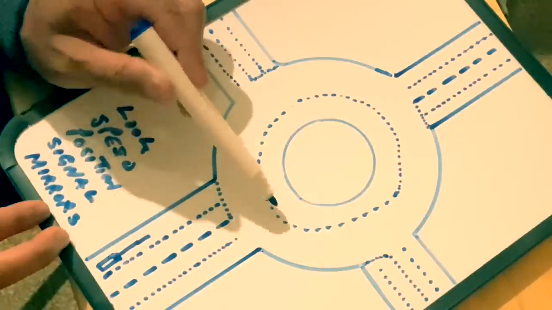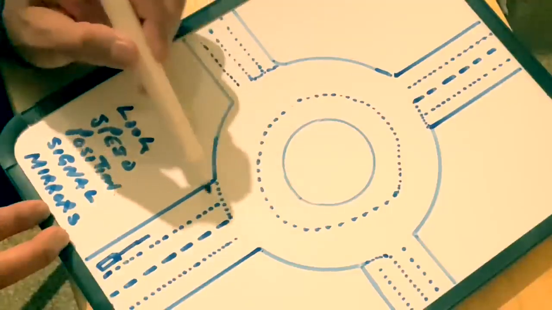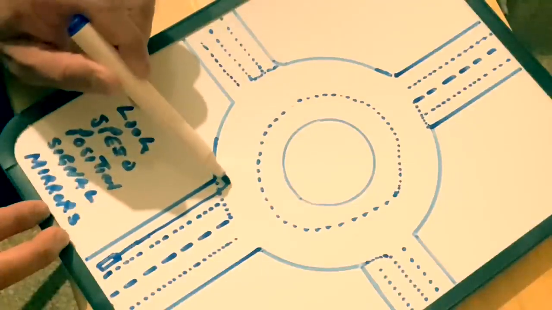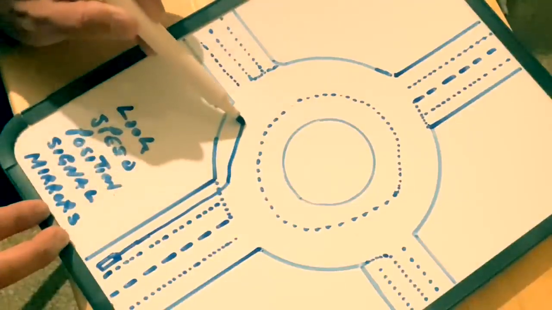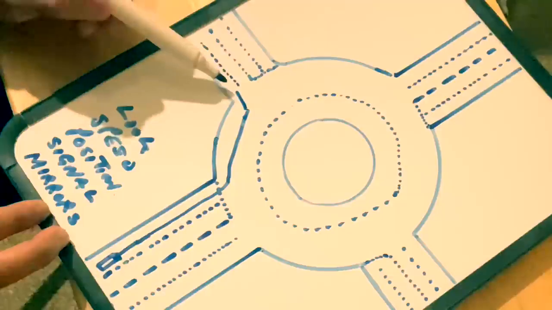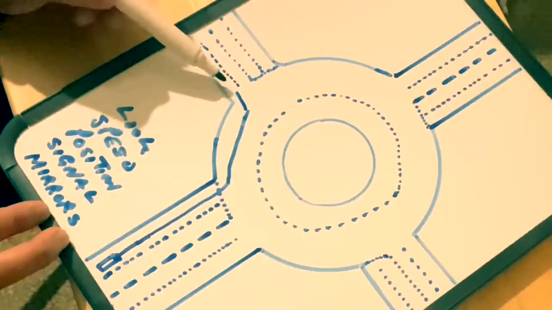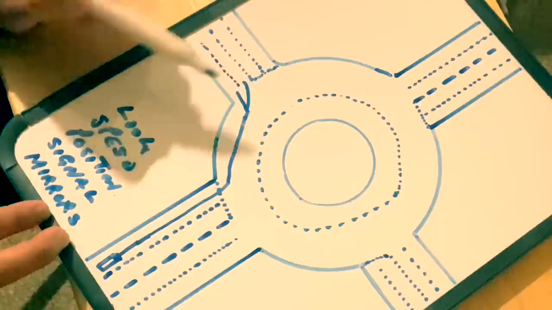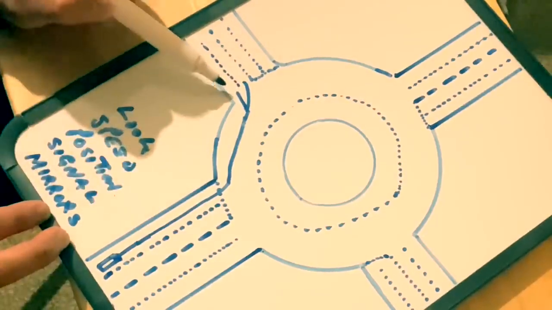Keep looking on your right, final look, there's no one coming, and you enter the roundabout into the left lane. And then you enter into the left lane as you go in. If there is a problem in this lane because of roadworks, accidents or anything, then you enter into the right lane. Otherwise, always enter into the left lane.